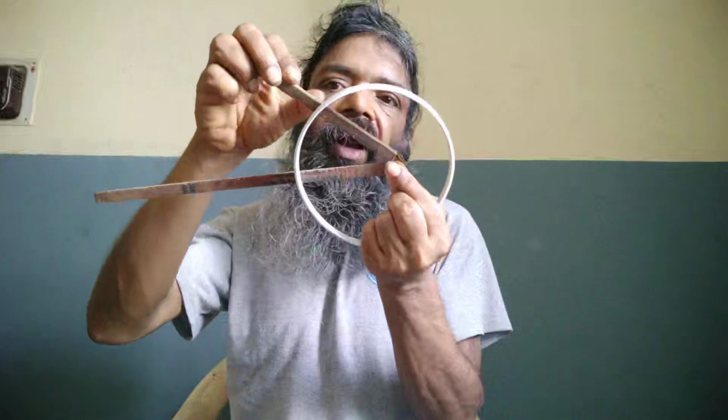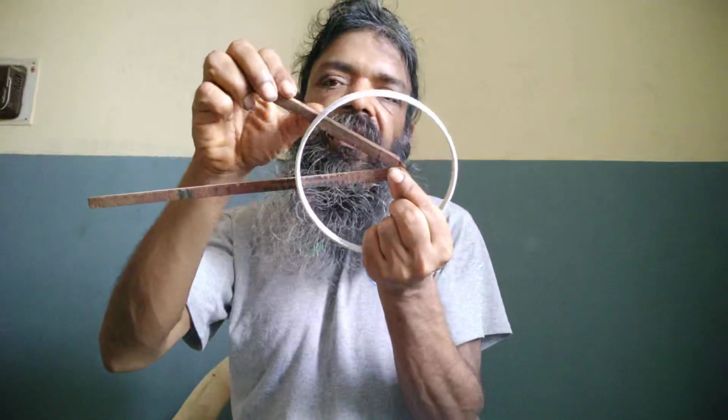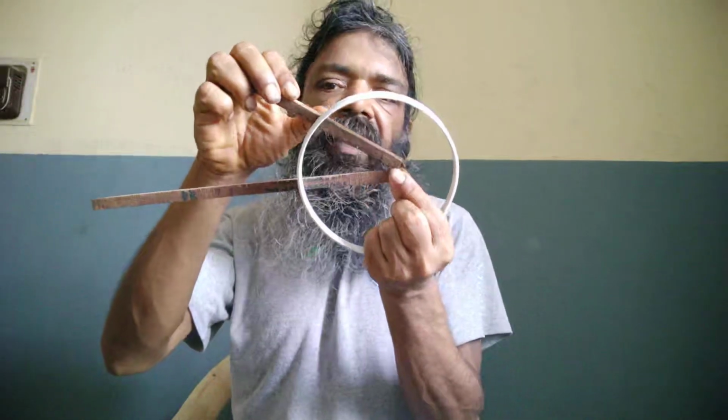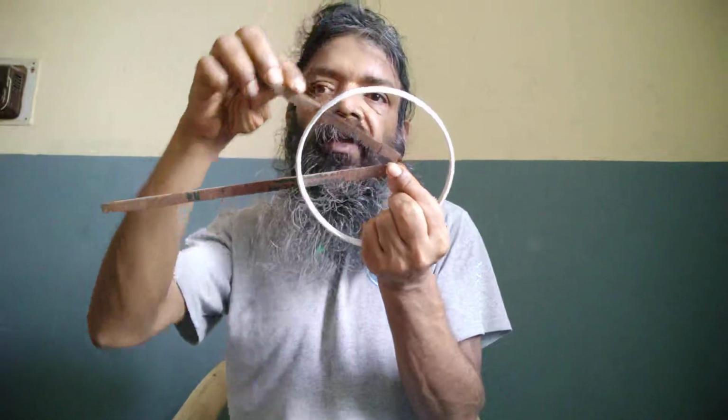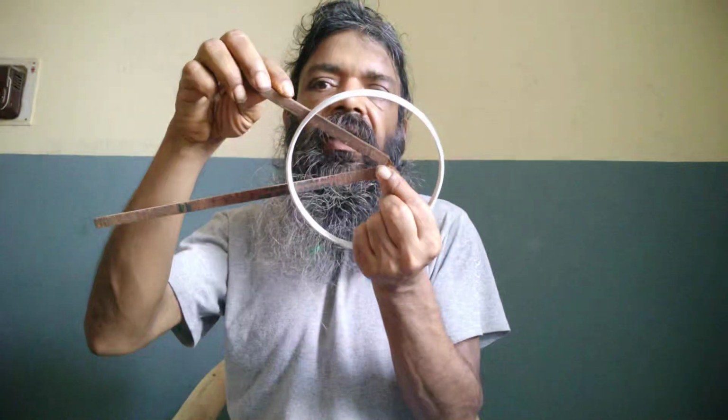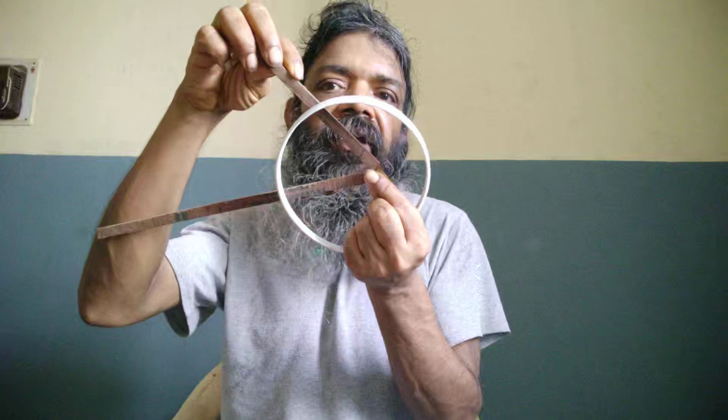This point, the origin, we call O, and the point where it touches the circumference is P. Now it is making a d theta movement. This is point P at angle theta. Now it is adding more angle, that is d theta.